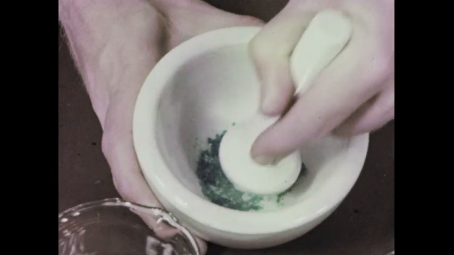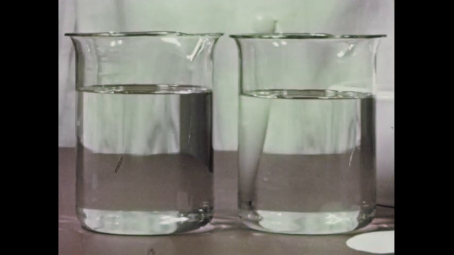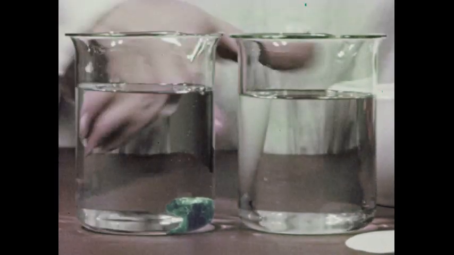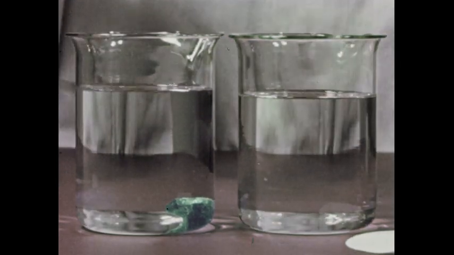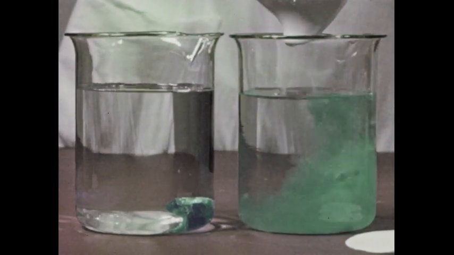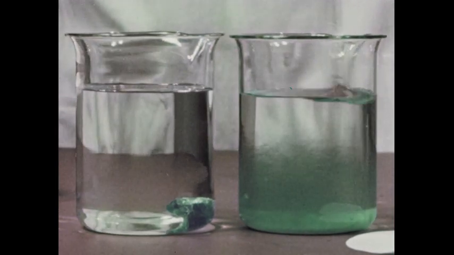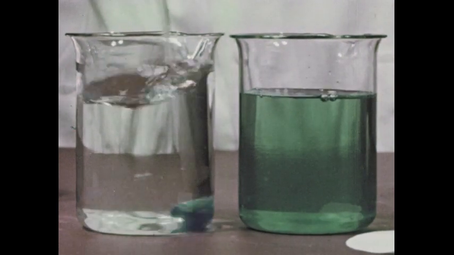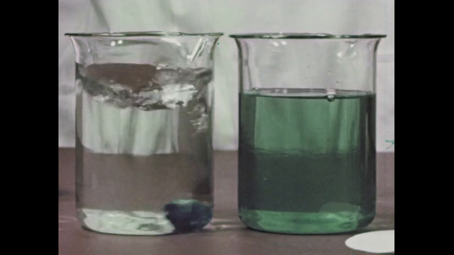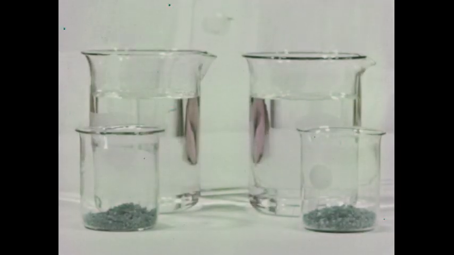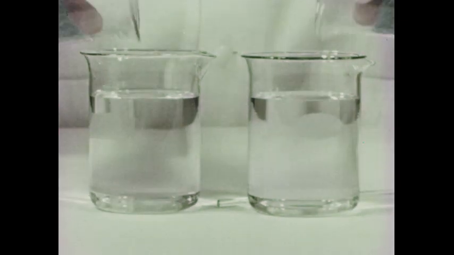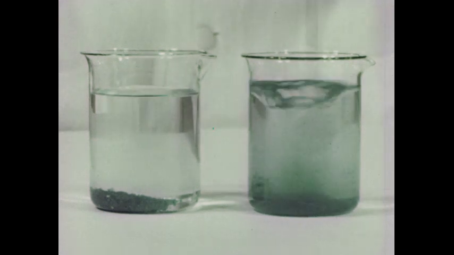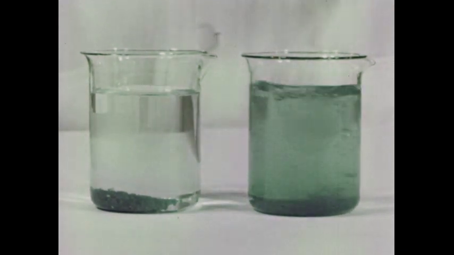We'll pulverize one crystal. Using equal amounts of our solvent, water, we place a whole crystal into one beaker and the finely ground crystal into the other. We can see that generally, the finer the material, the more rapidly it dissolves. Agitation is a second physical factor that increases speed of solution. Shaking or stirring a solution makes the solute dissolve faster.